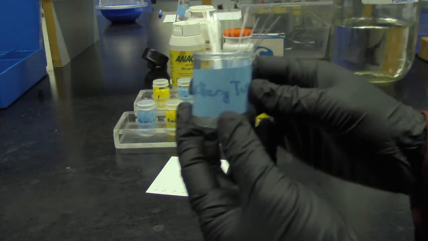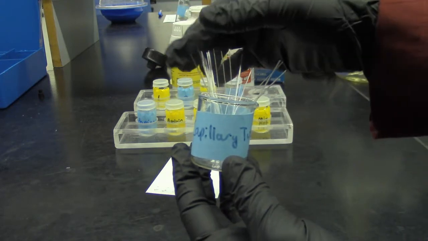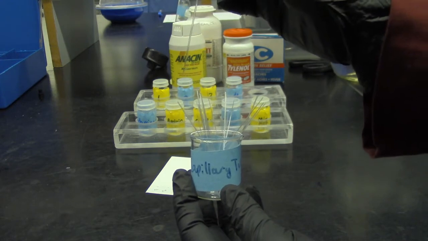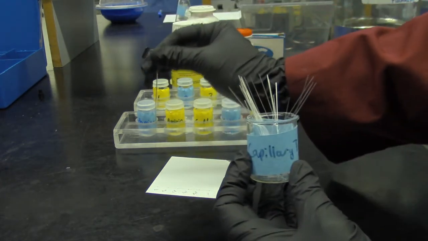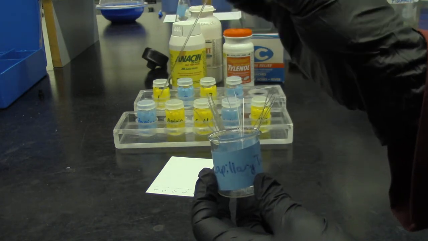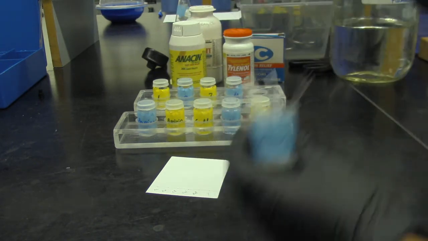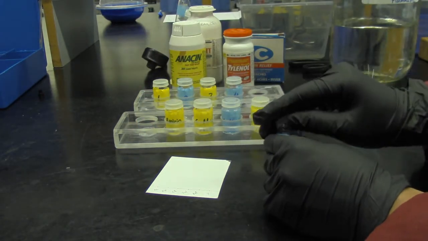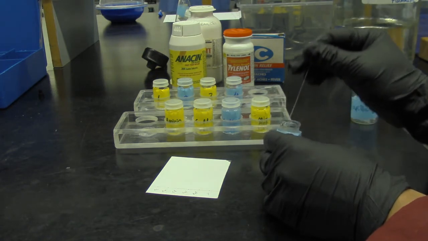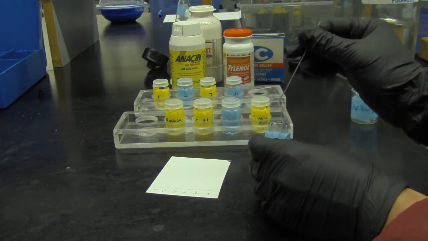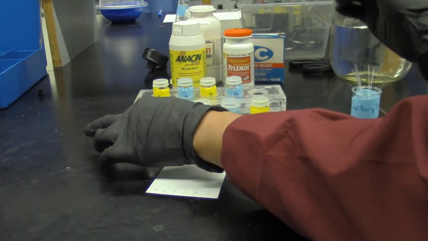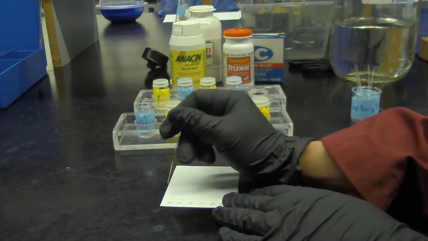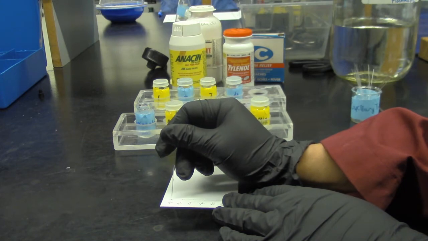These are called capillary tubes, thin glass tubes. We use these to draw out some sample and spot it on the TLC plate. These are very thin capillary tubes I have prepared earlier. So I'm going to spot acetaminophen. You dip it with the capillary tube, so a small amount of solution goes into the tube, and you spot it on the little tick mark that I made here.